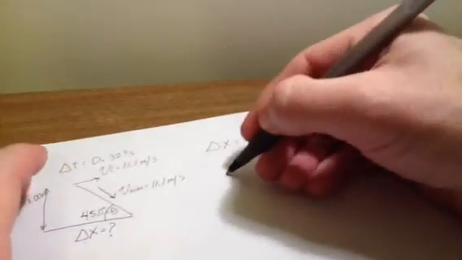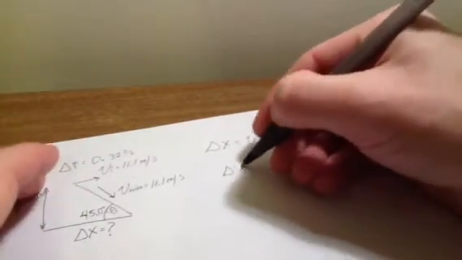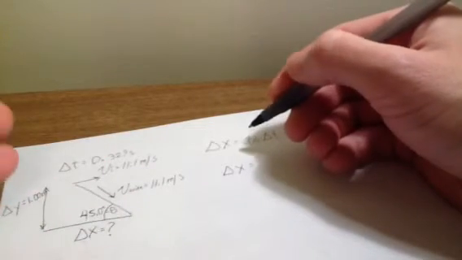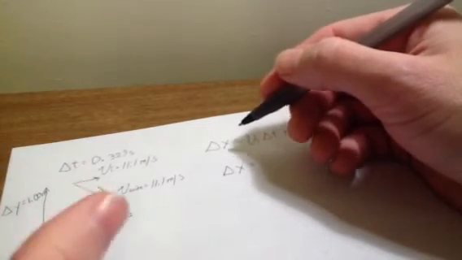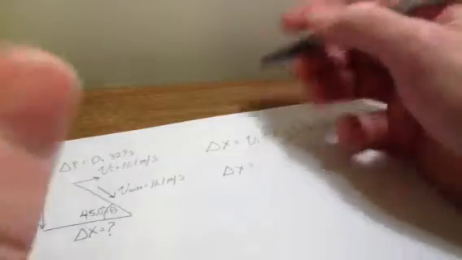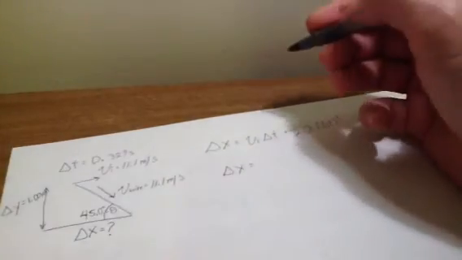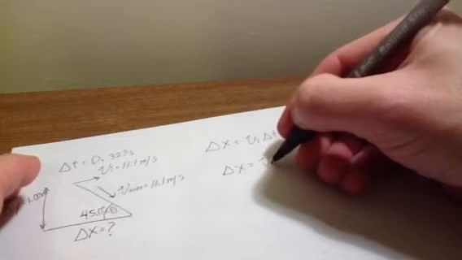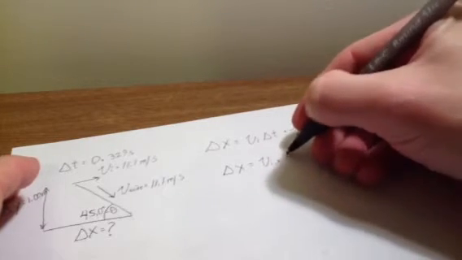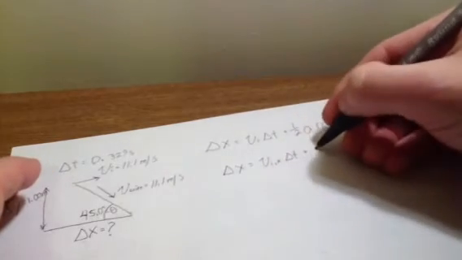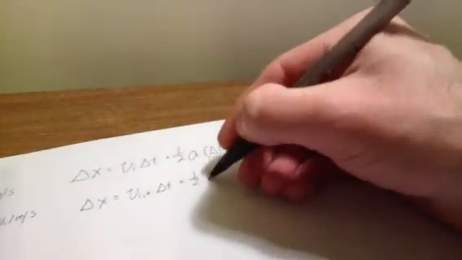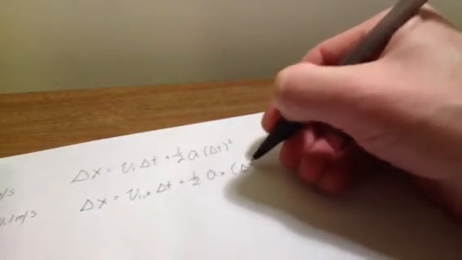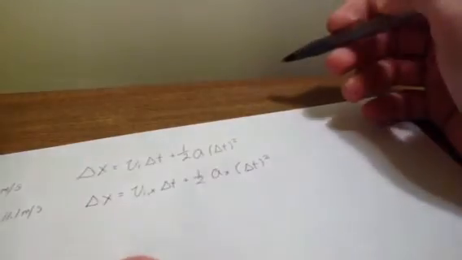So let me show you the x component of this, because this is horizontal projectile motion. Keep that in mind. So think about any object experiencing horizontal projectile motion, what some of the things are about initial speed and also acceleration, okay? So delta x is going to equal your initial speed in the x multiplied by your time plus 1/2 acceleration in the x multiplied by your time squared, okay?